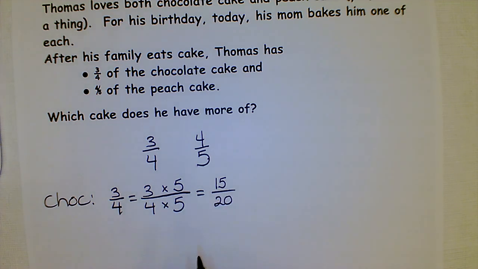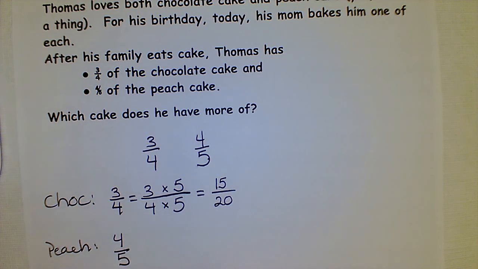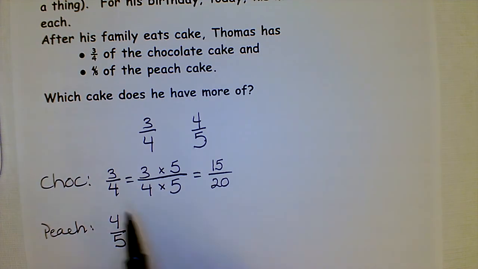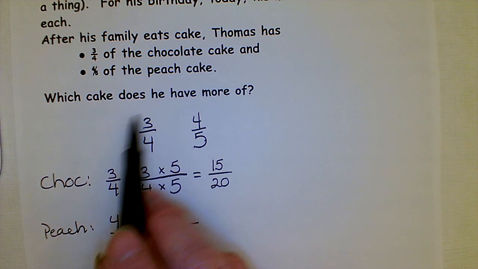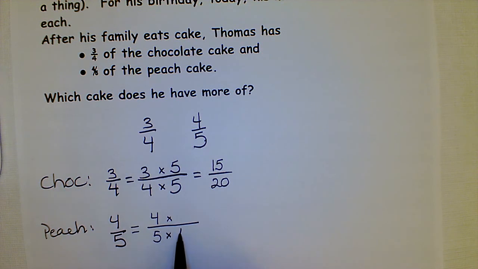So now let's do the same thing for that peach cake. Again, we have a peach cake, I'm going to label it. We're starting with 4/5. We're getting kind of low, so let me slide this up a little more. And now we want to take that 4/5 and multiply it by the other fraction's denominator. So if I multiply by 4, then I need to multiply by 4 up here. 4 times 4 is 16, 5 times 4 is 20.